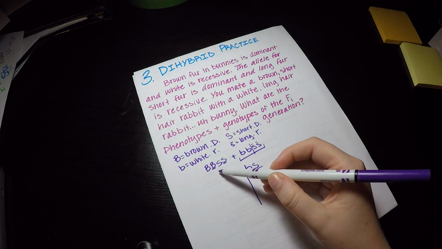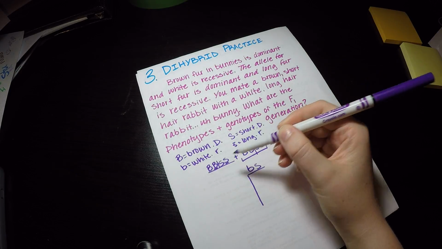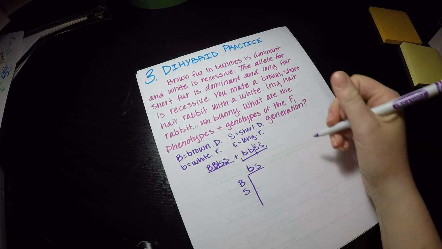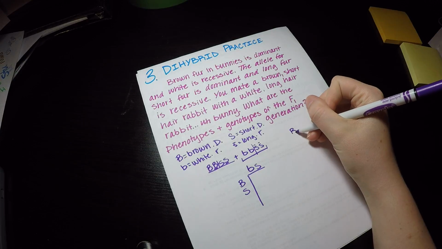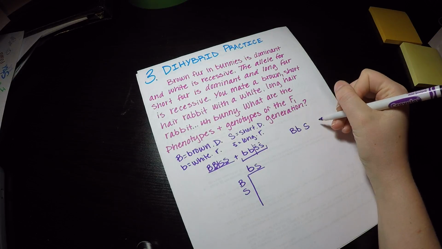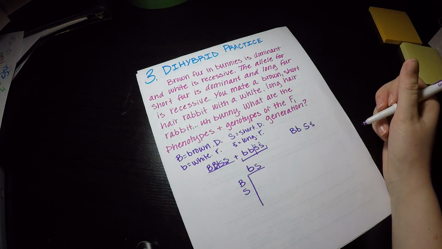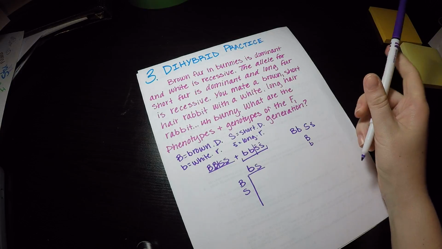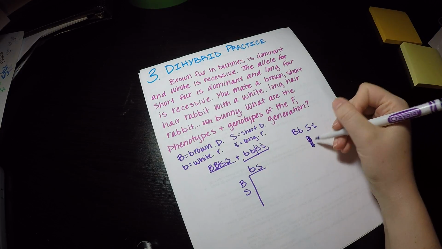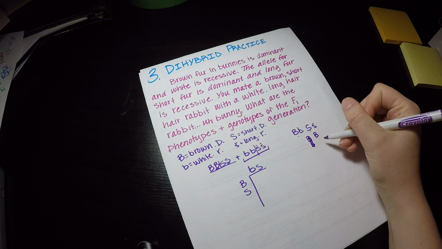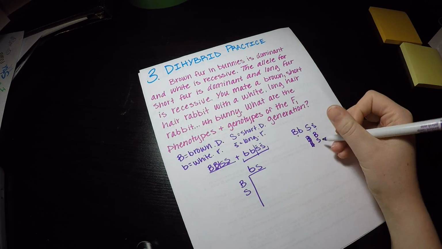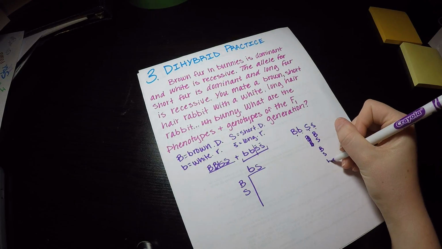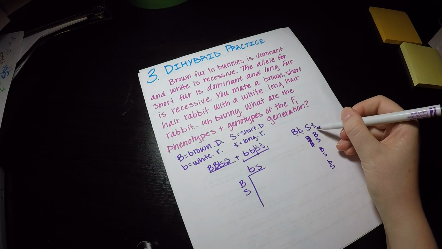Now for this one, it's going to be the same thing, except all we have is a big B, big S. If one of them, say this one, were a big B little b, big S, little s, what this would look like instead in this column is big B, little b, big B, big S, big B, little s, little b, big S, and little b, little s.